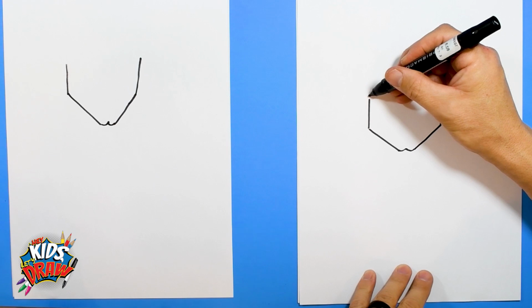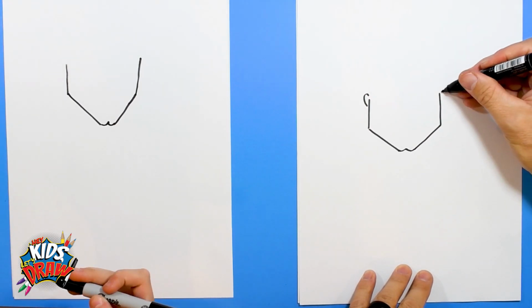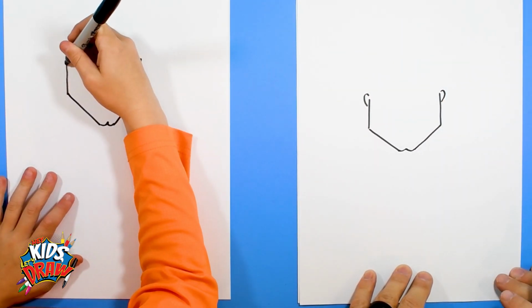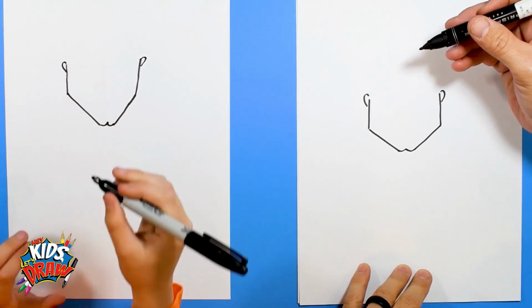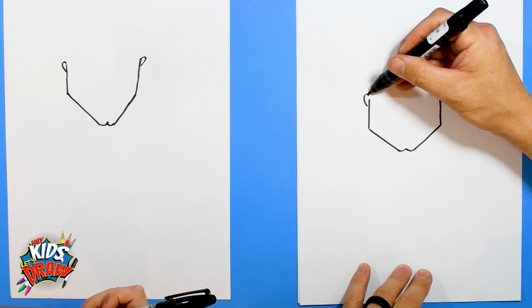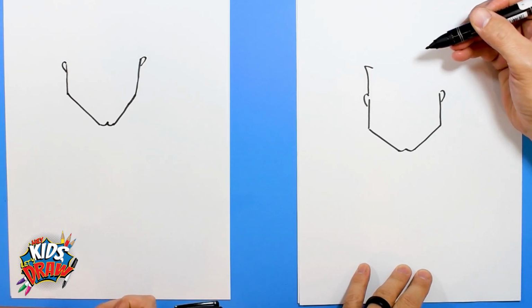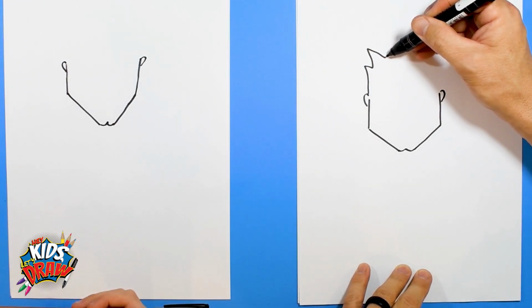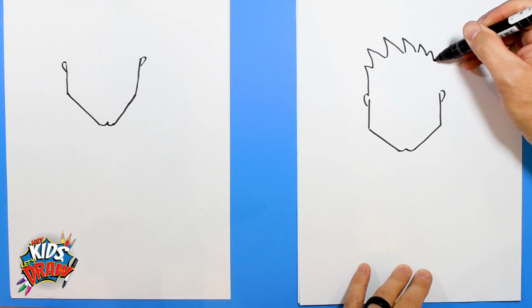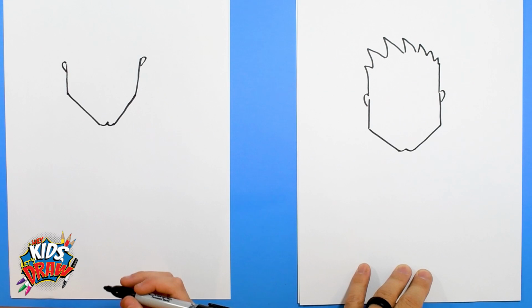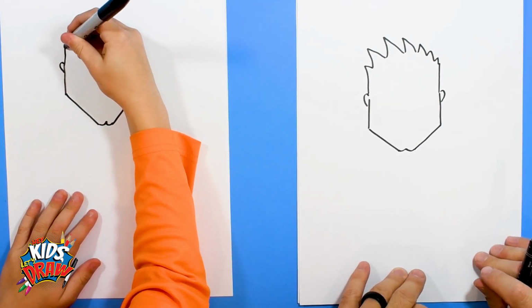Awesome. Okay, we'll do 2 ears. 1, 2. Now let's do his hair. Sometimes he has spiky hair, so we'll do 1 spike, 2 spike, 3 spike, 4 spike. Just kind of make it look like Tom Brady's hair.